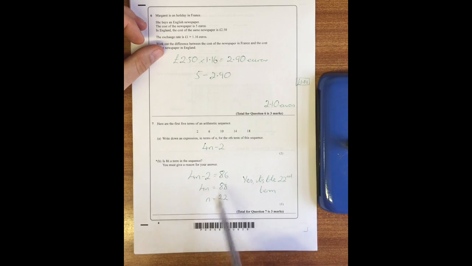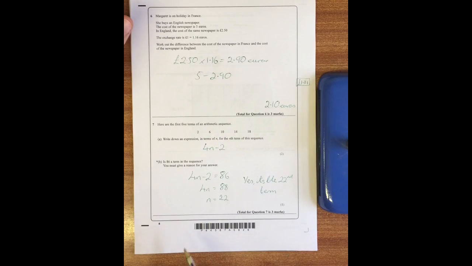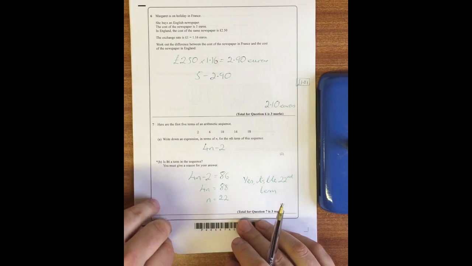So add 2 to both sides, we get 4n equals 88, so n is 22. So yes, it is in the sequence, it's the 22nd term. If it had got a decimal here, it wouldn't have been in the sequence.